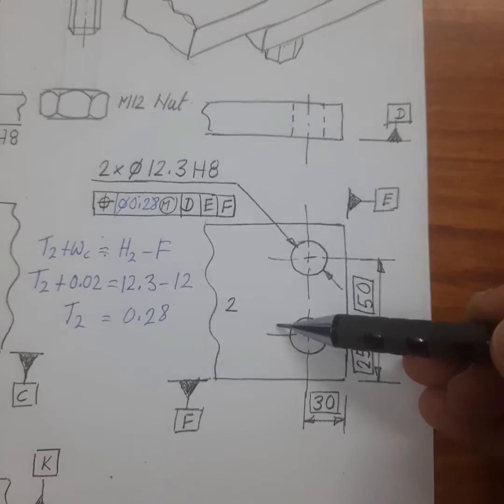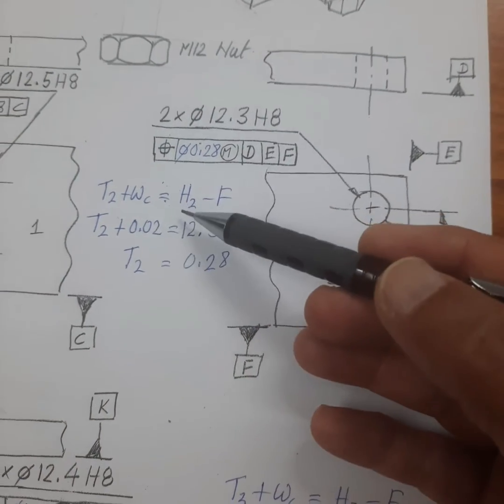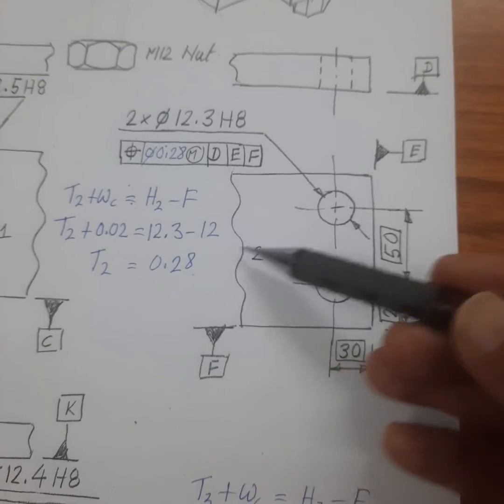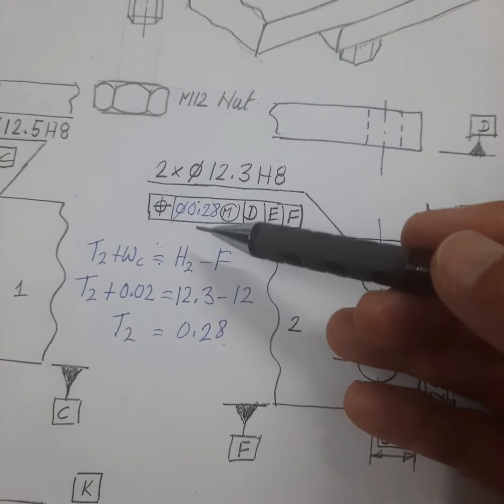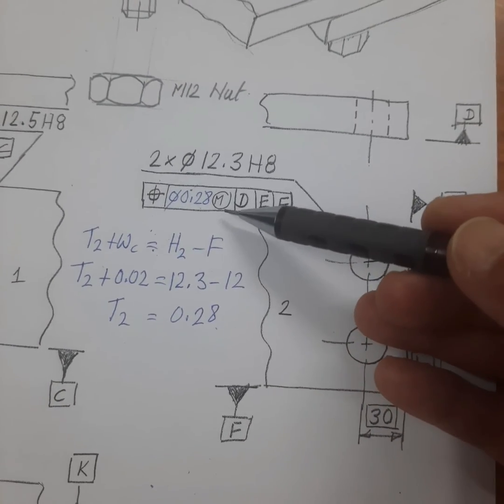For plate 2, T2 plus working clearance is equal to H2 minus F. It is found to be 0.28. So these two holes are to be located with the position tolerance of 0.28 applicable at MMC limit.